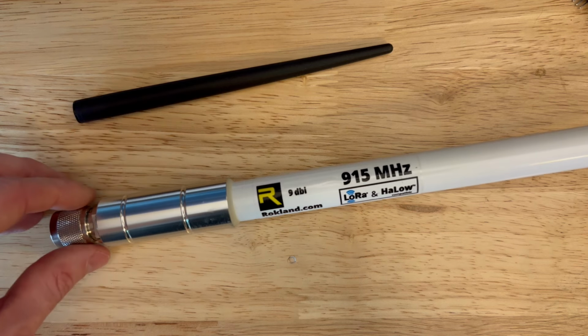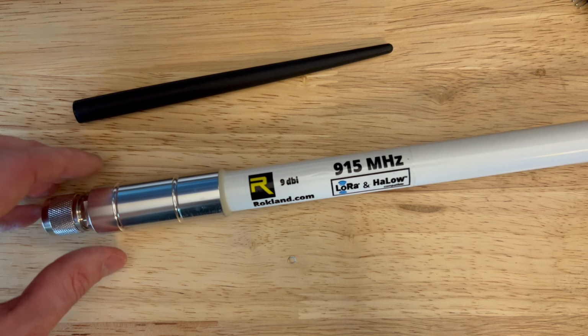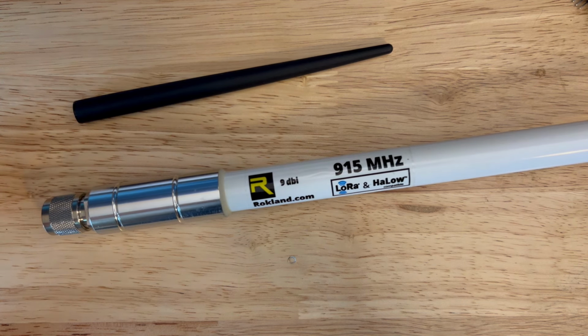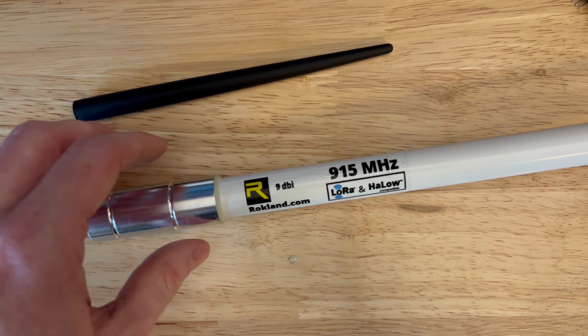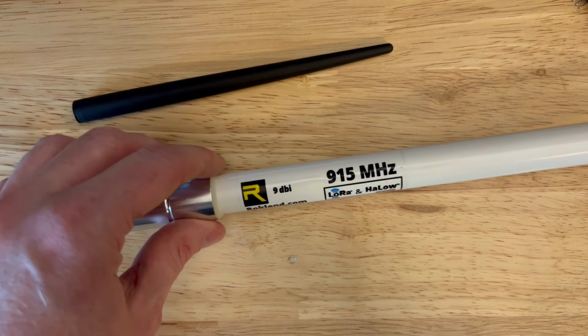And the way that gain works with antennas is you're not getting power from nowhere. This antenna doesn't magically boost your signal. It actually becomes more directional.